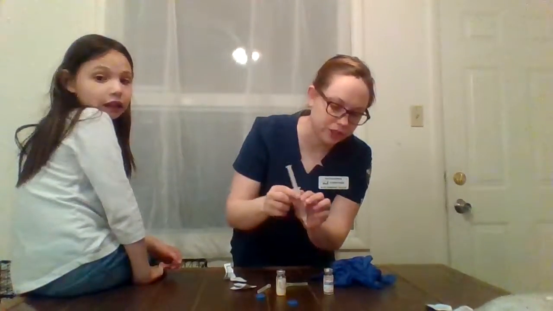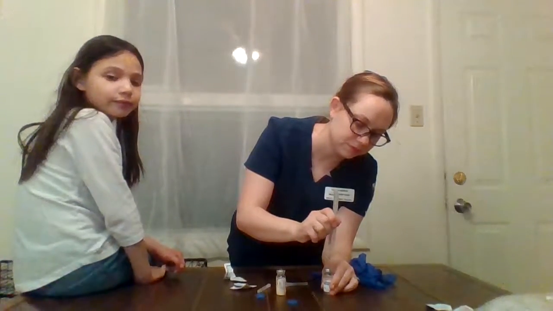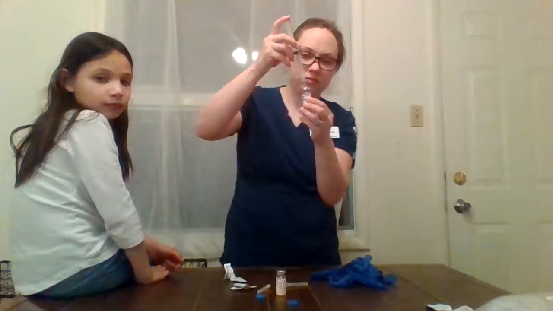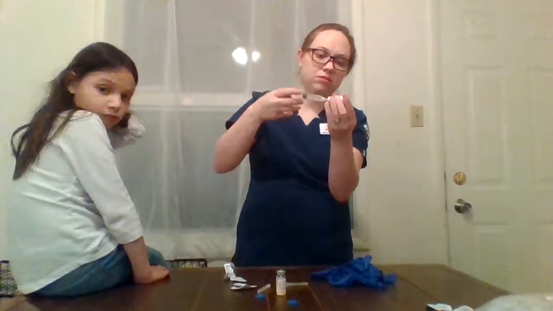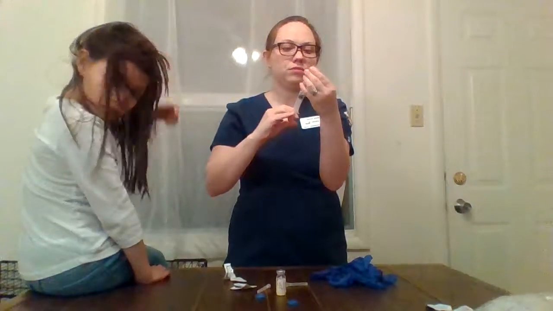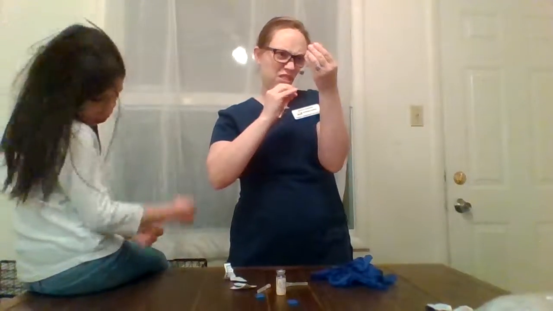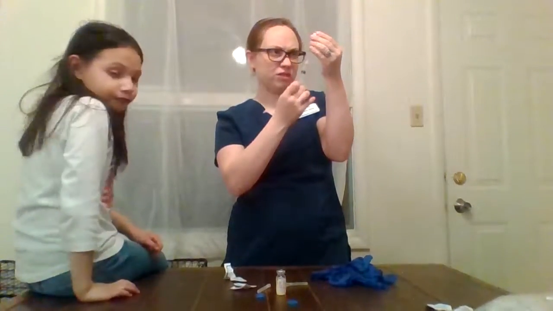Oops. I'm going to inject that air into the diluent vial. I'm going to draw up the amount of diluent that I need.